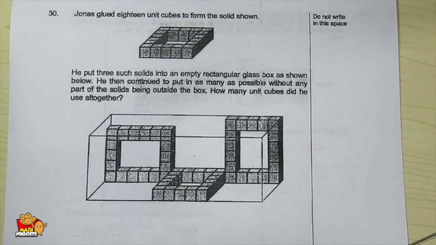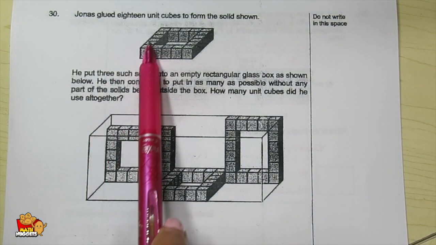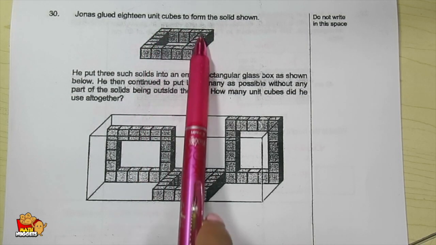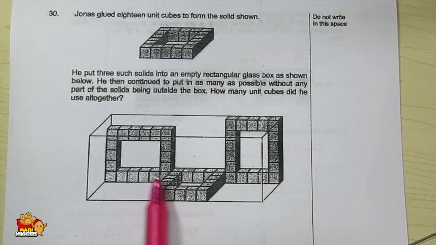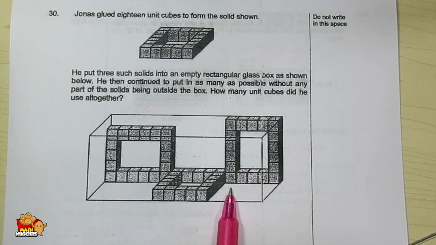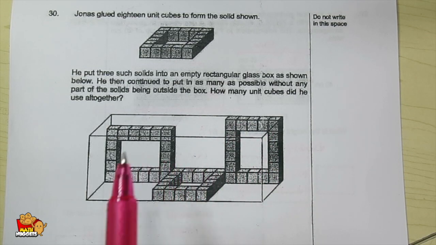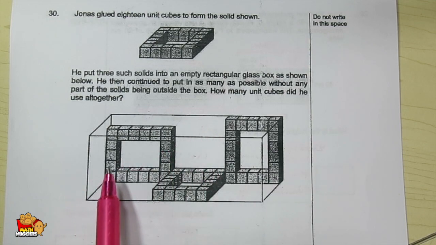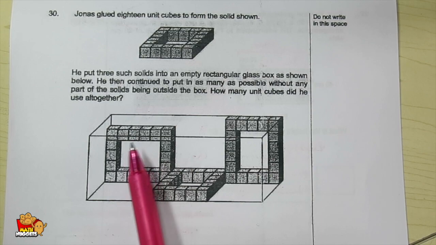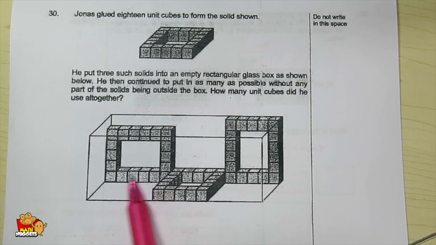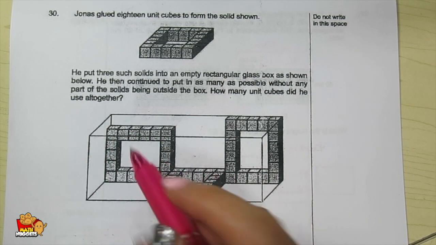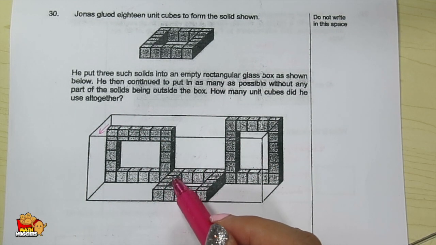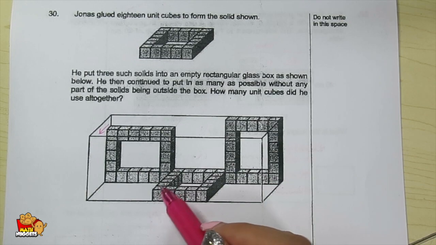Question 30. So each unit cube looks like that, with 18 cubes joined together, grouped together. Okay? So he has placed it this way in the glass box. So how many can he put in? How many did he use altogether? Alright? So he's going to add more. So we have one like that. See how many can he stack in front? So 1, 2, 3, 4, 5. He can stack 5 more.